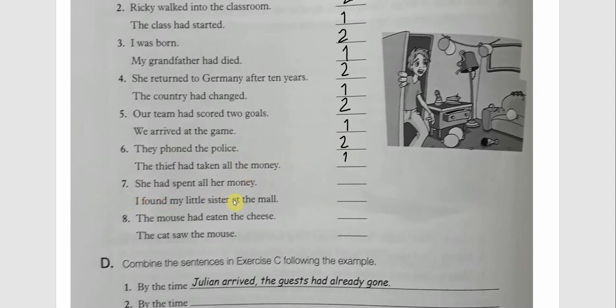Number 7, she had spent all her money. I found my sister at the mall. All right, so I found my sister at the mall. She had spent all her money. So when I found her, she had spent all her money. So she had spent her money. Number 1, I found my little sister. Number 2.